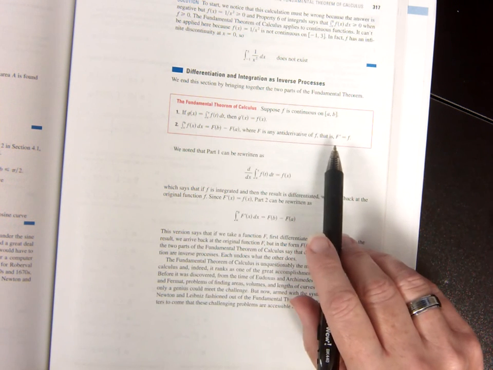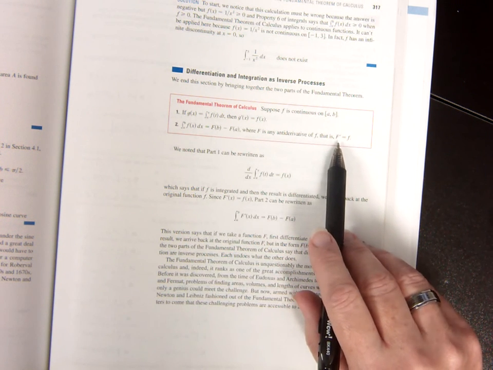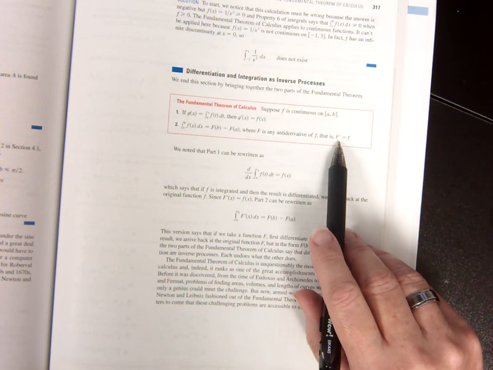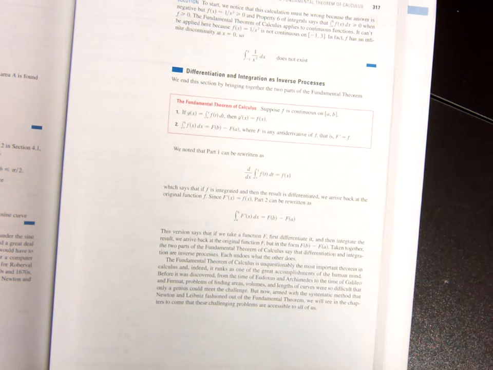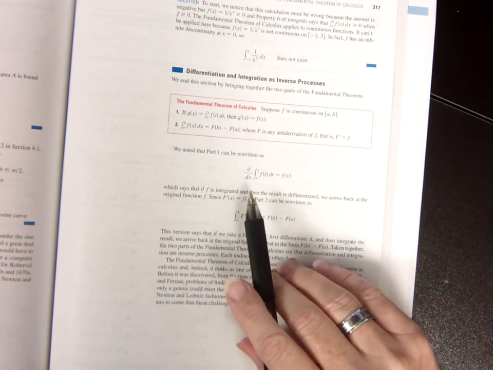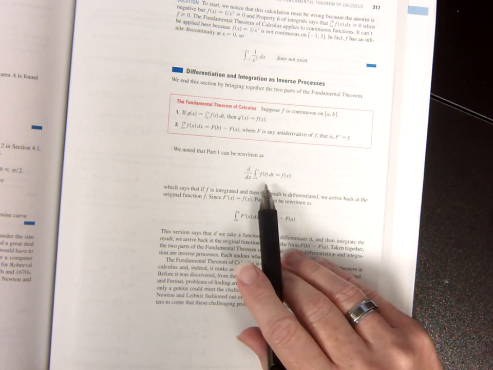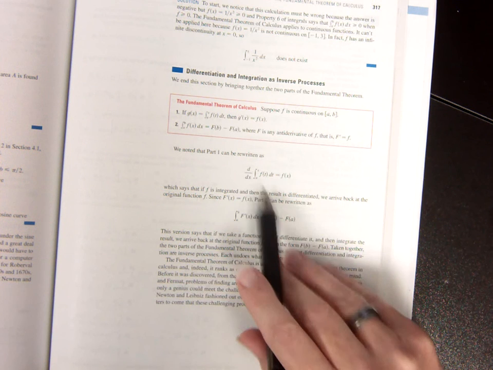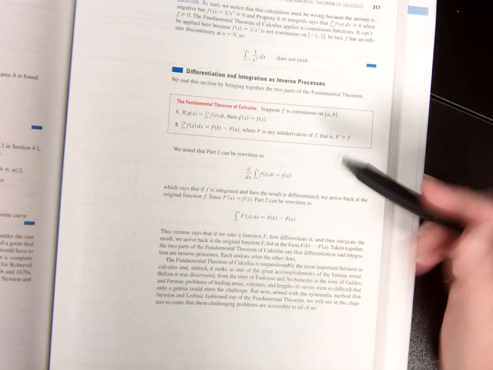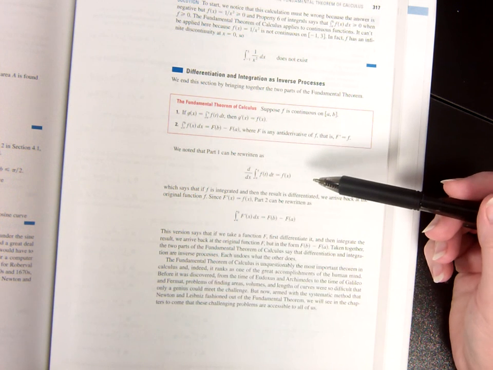If I differentiated that expression after I integrated it, I would get the derivative I started with. So this is saying that if I differentiate the integral of f of t, I will get f of x. And this is what shows us that they are, in fact, inverse functions.